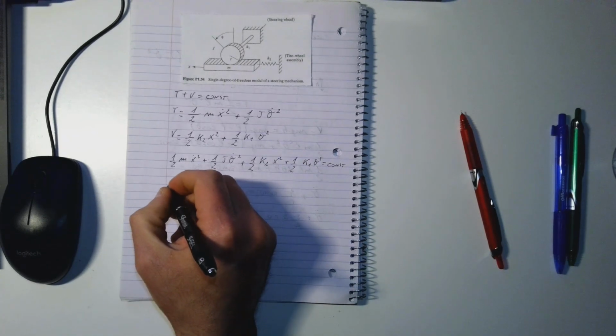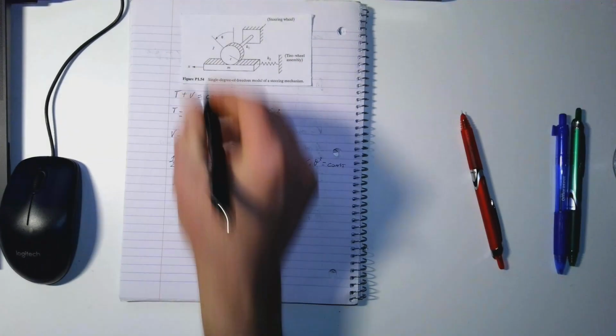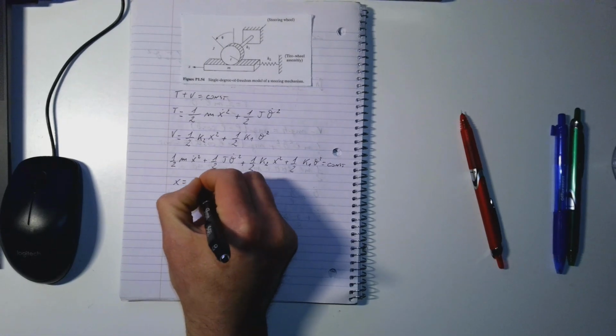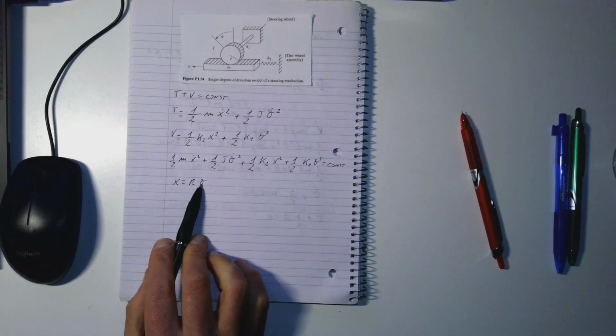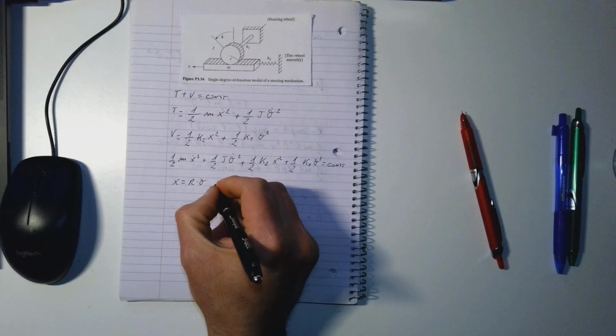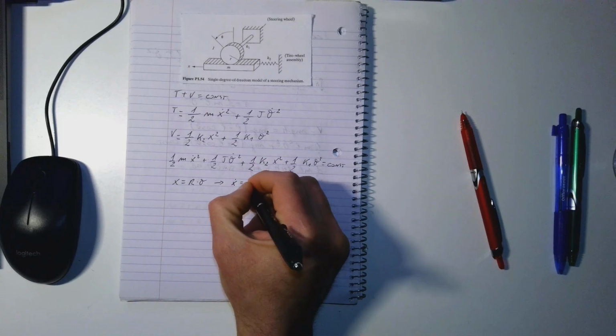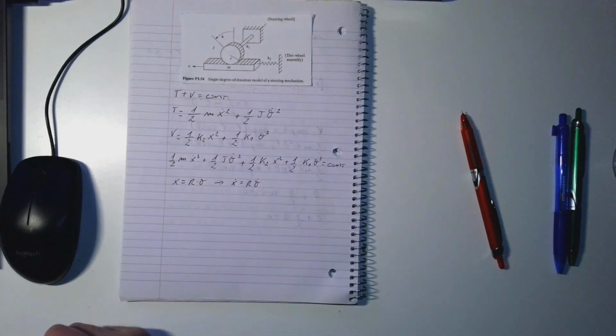So we can write this relation as x equal to the radius multiplied by the angle theta. We can also derive this expression, so we have that x dot is equal to r times theta dot.